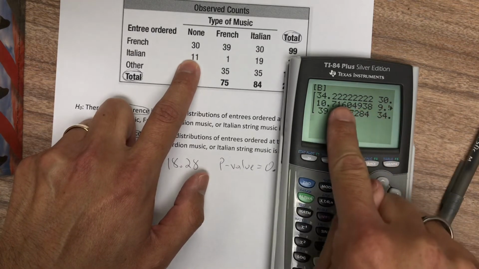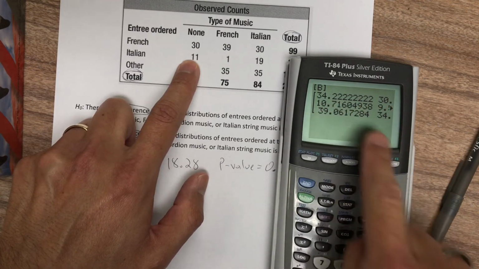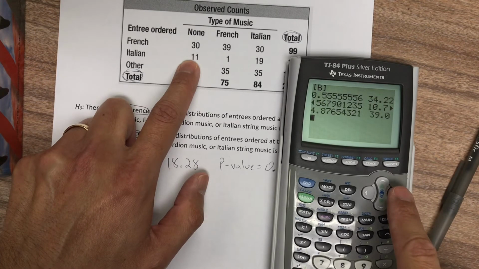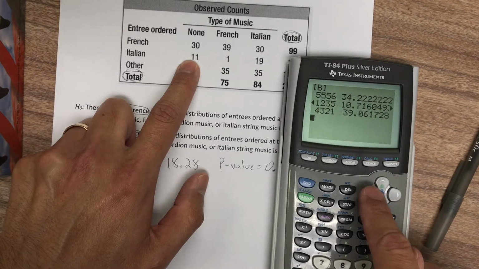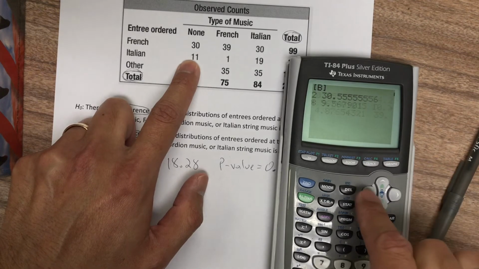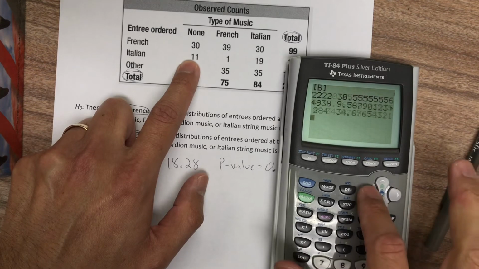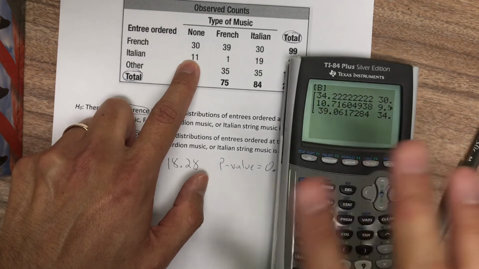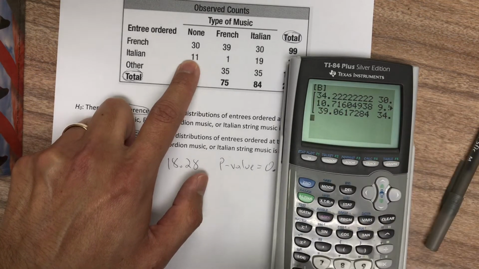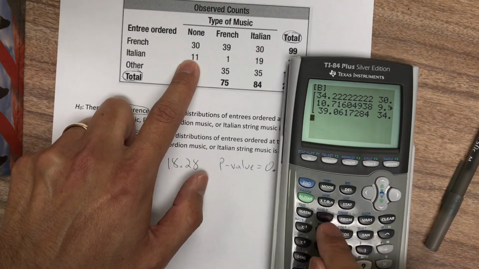Now notice that to see the other numbers, there's more. You go to the right, press right, and you can see the rest of the numbers. Now this works really well, but I don't like this because when I go to the right, sometimes it's kind of hard to differentiate the numbers. So there's another option you guys can use to see the expected counts.